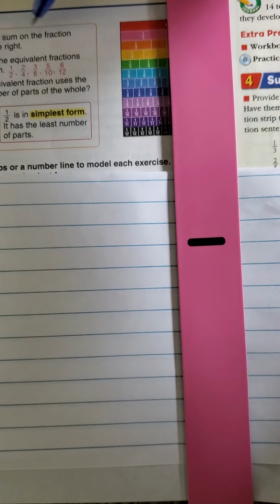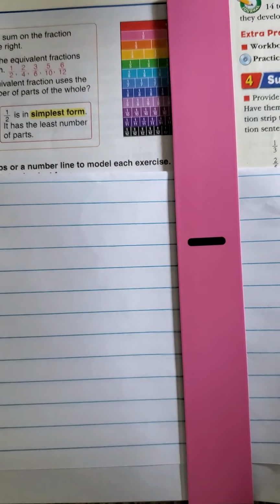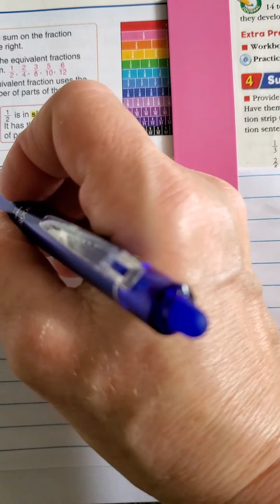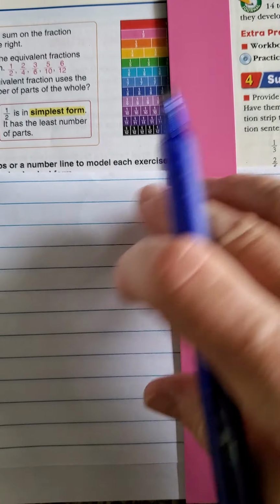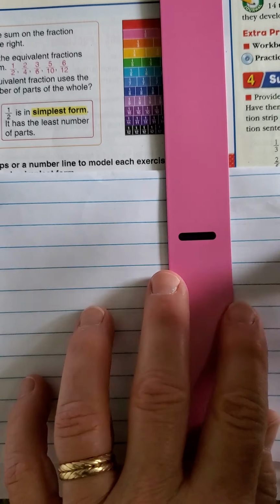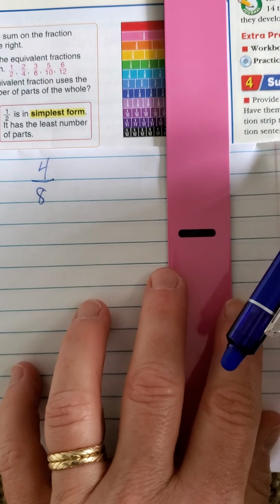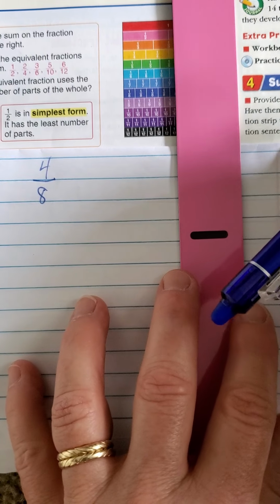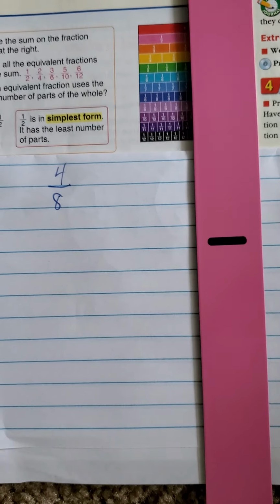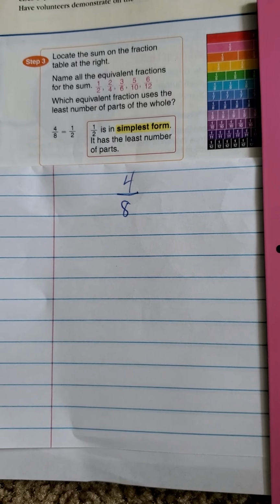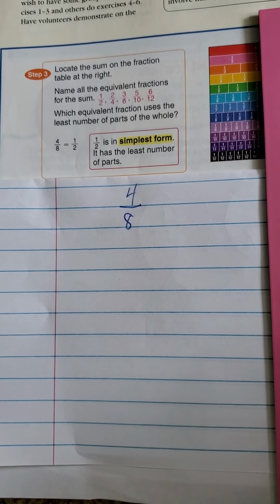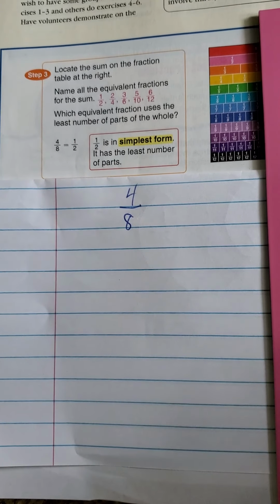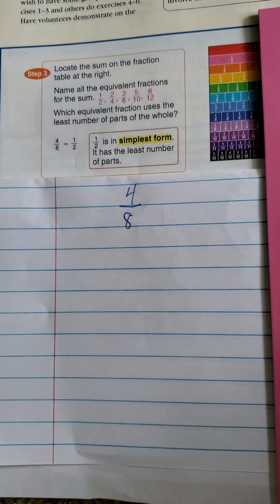Now it says locate the sum on the fraction table to the right. So we just got 4/8. Right? 4/8. Let's get that in the picture. 4/8. Now they want you to look at this chart and find the equivalent fractions. That means that they're equal. They both equal the same thing, all these fractions.